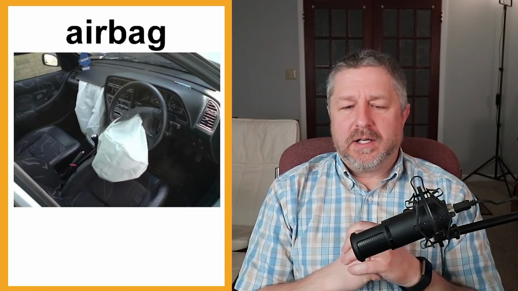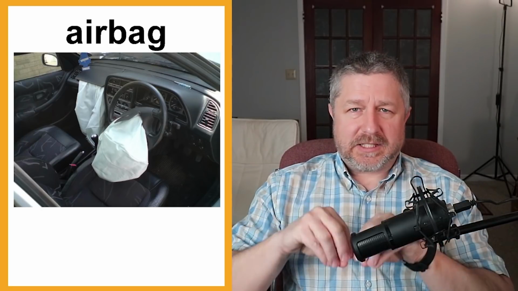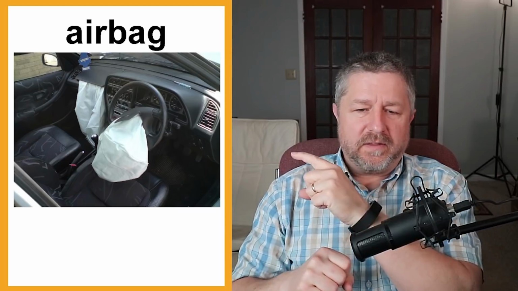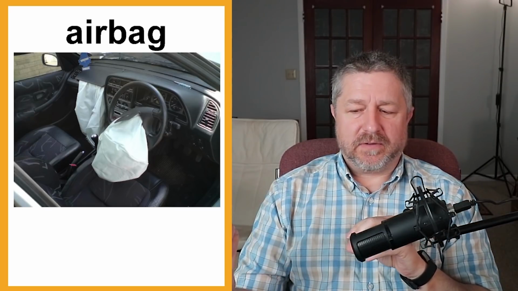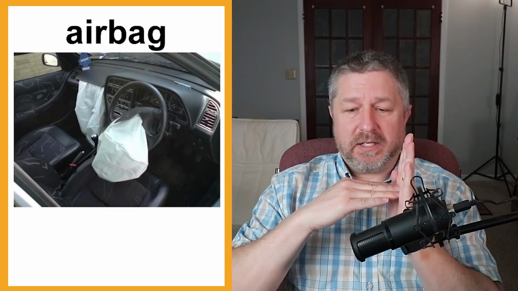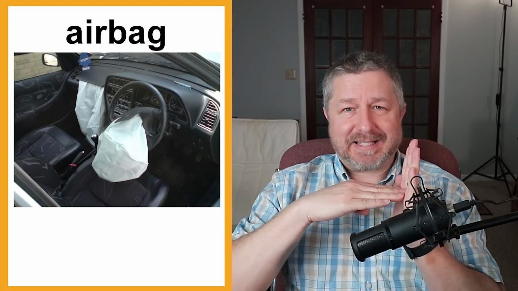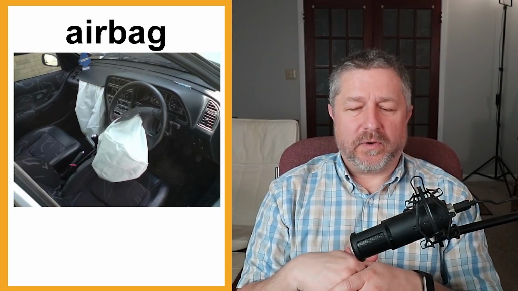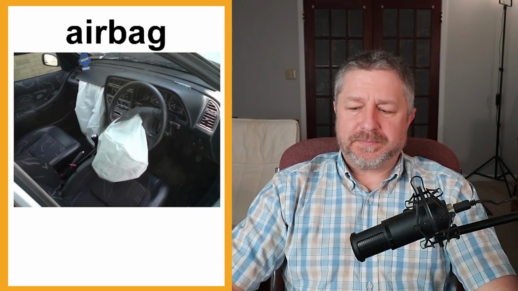In your car, you will most likely have airbags. An airbag is something that's inside the steering wheel, or on the far side, it's inside the dash of the car. And when the car gets into an accident, the airbag is deployed. Okay, so the airbag fills with air so that you hit your head against the airbag instead of the steering wheel or the dash.